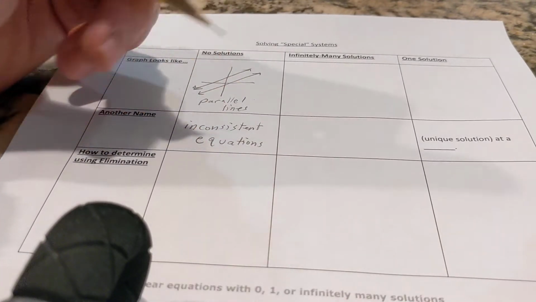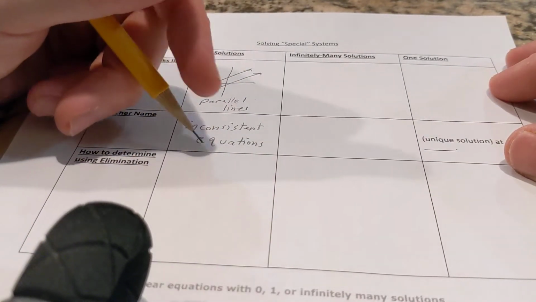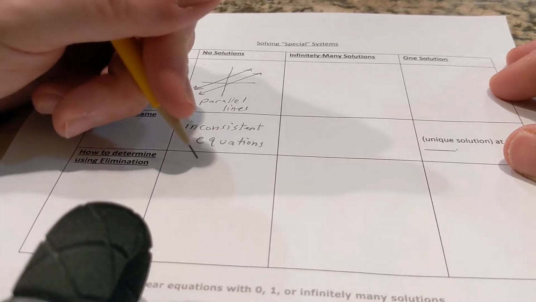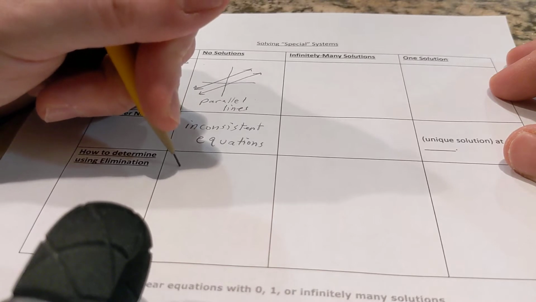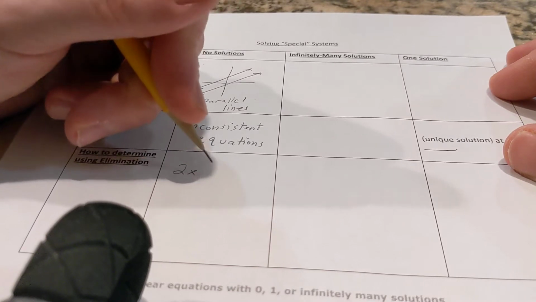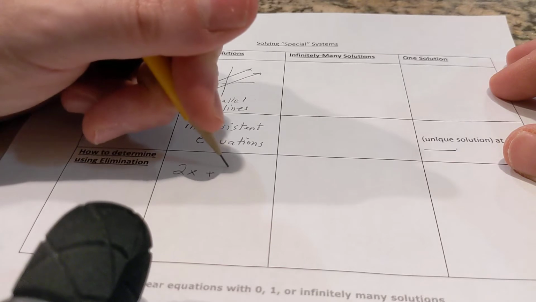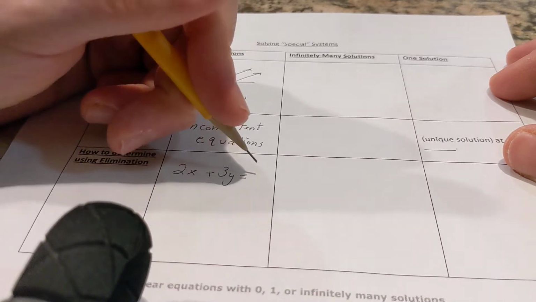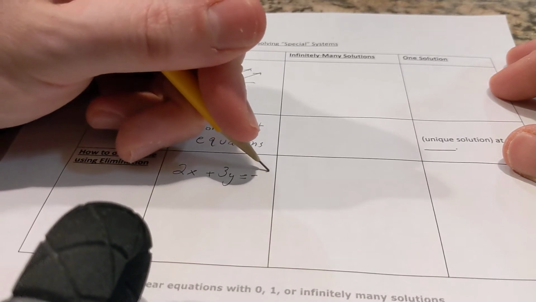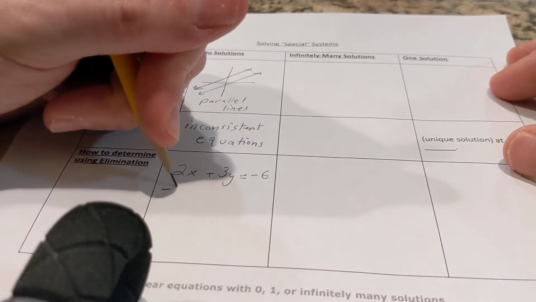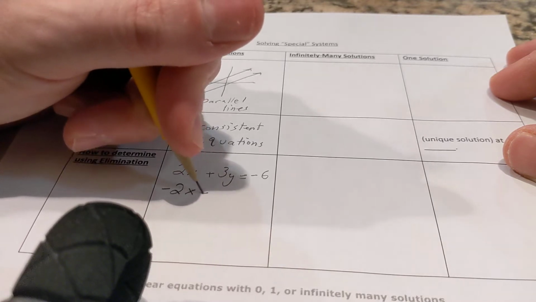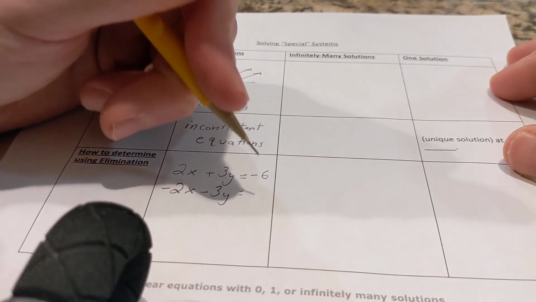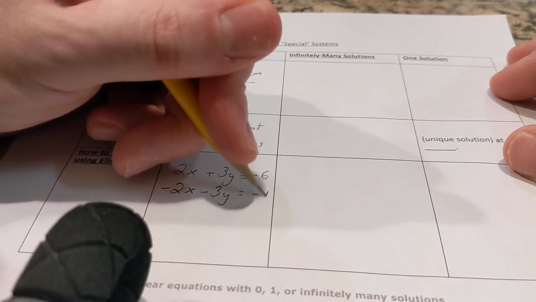So here's how we would determine using elimination if we had an algebraic system to solve. Let's say we had this system: 2x plus 3y equals -6, and -2x minus 3y equals -4.